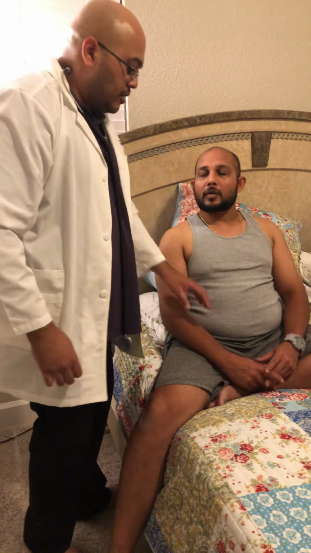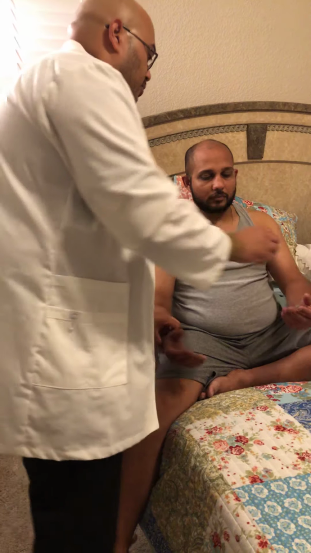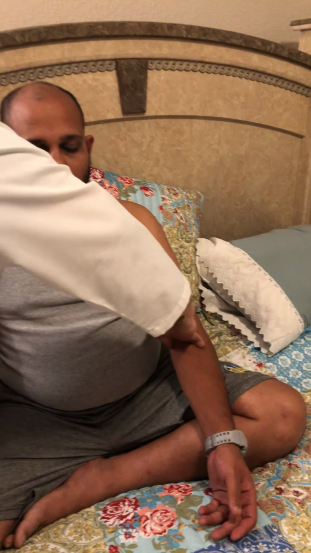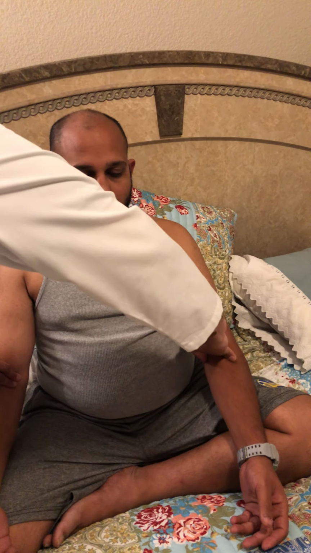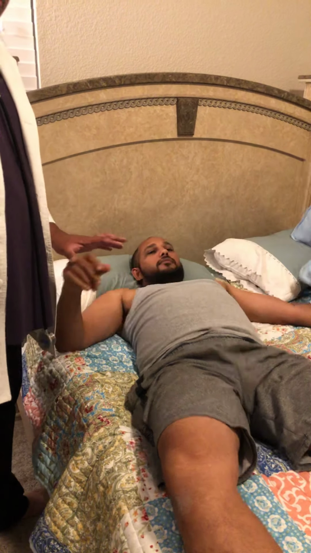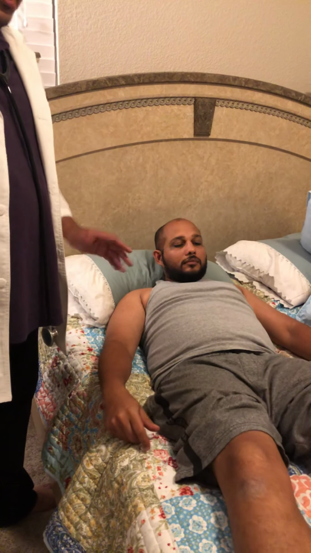Now I'll just feel your pulse. I'm going to feel with the radial first. Good. Brachial. Good. All right. What I'm going to have you do, Mr. Singh, is lay flat. You can lay flat here. The radial and brachial pulses were both 2 out of 4, which is expected normal.